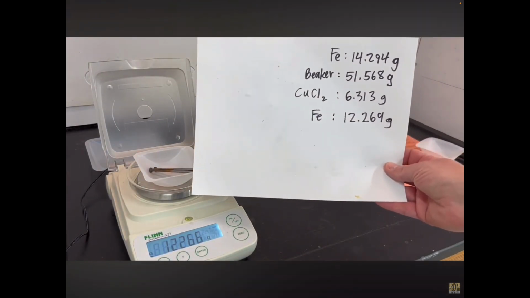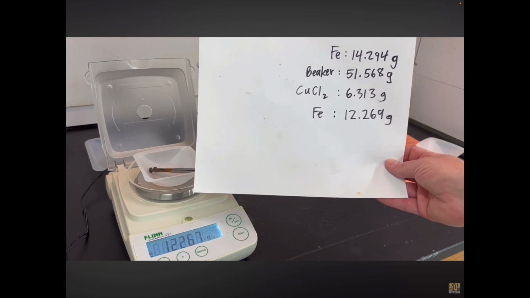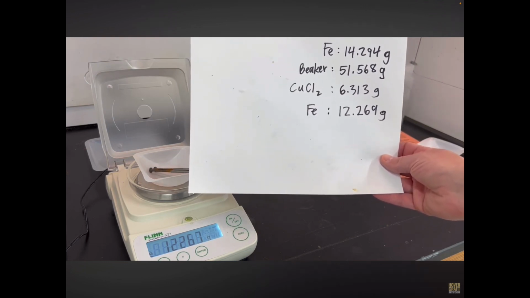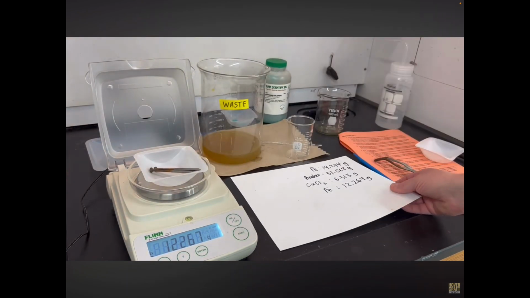Yesterday, the mass of the nails to start was 14.294 grams. It has decreased because some of that has been converted into the iron chloride product. So we can check that value, the 12.269 grams, against our BCA chart and stoichiometric calculations and see how close we are to the prediction.